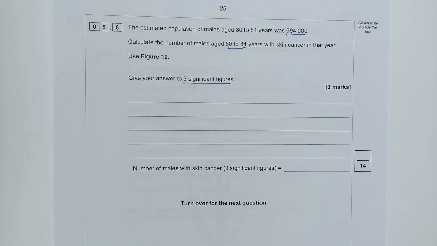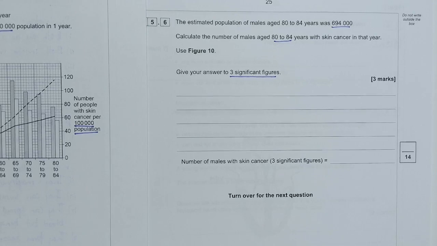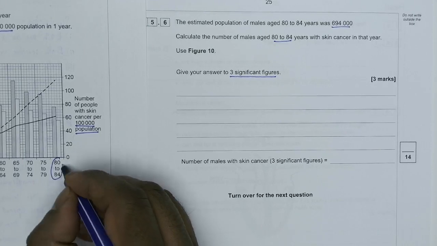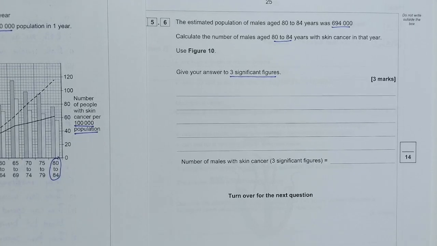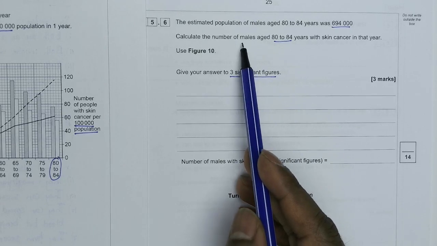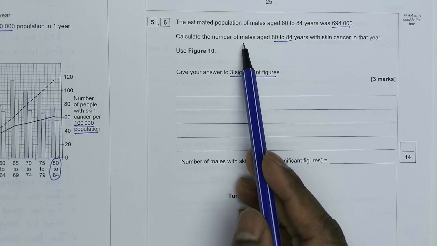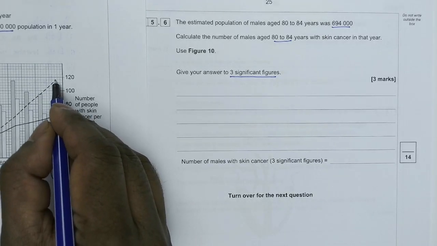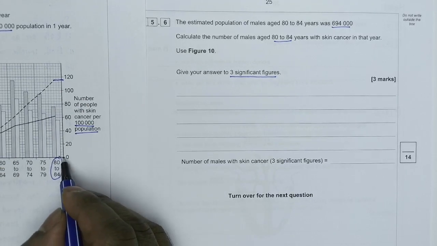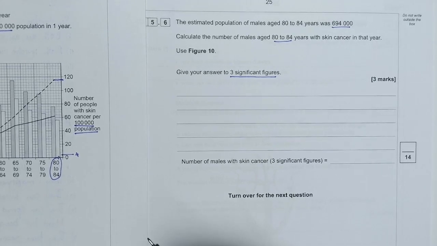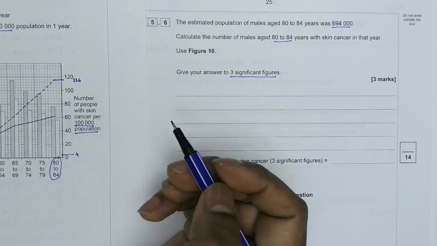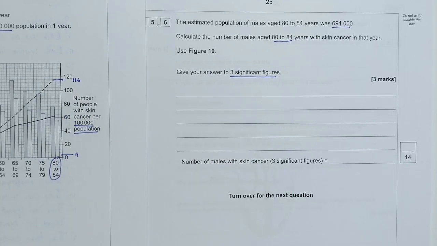So let's have a look at the data again. As you can see in this graph, we are looking at just this age group to answer this question. So calculate the number of males. We are looking at the number of males with skin cancer, which is the dotted line. Now the dotted line is just 1 box below this 120. As you can see, there's 5 boxes here for 20, so each box has a value of 4. So this would be 116 cases, right? So how are we going to use that value?